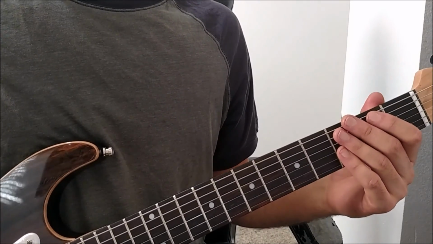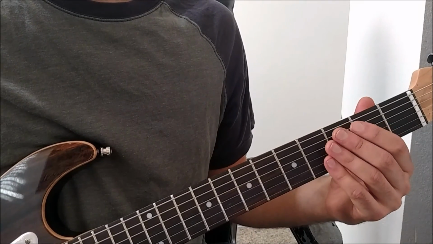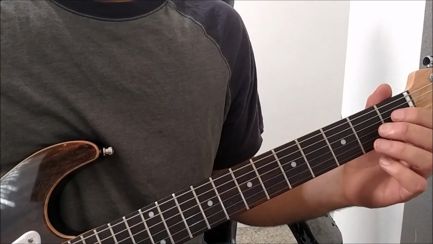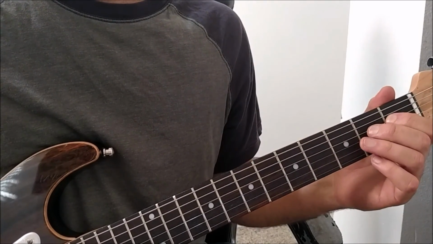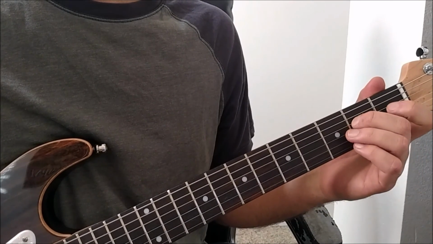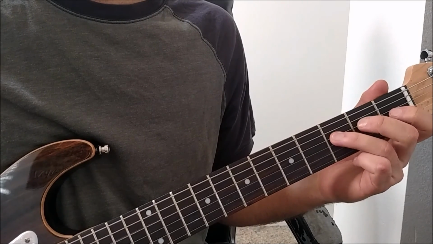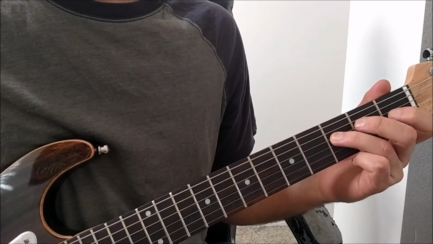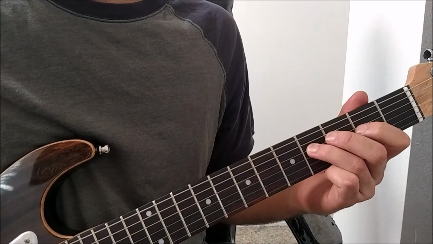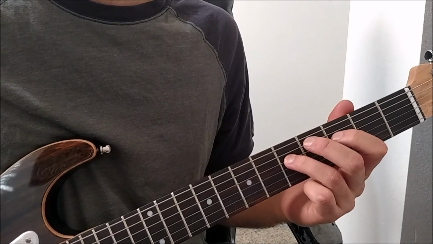So now let's find it on the D string. Well, we obviously know the D string is D, D sharp, E. We know there's no sharps or flats between E and F, so we'll just go straight to F, F sharp, and finally G.